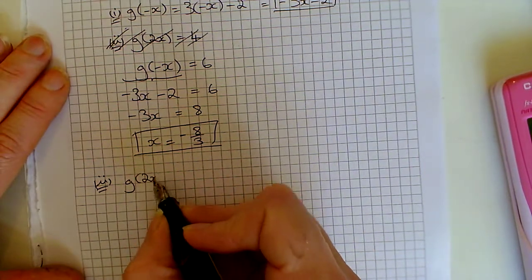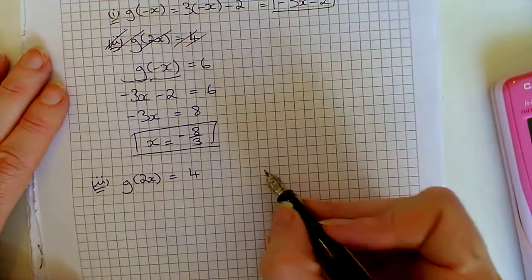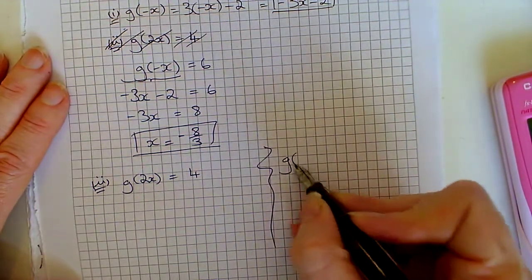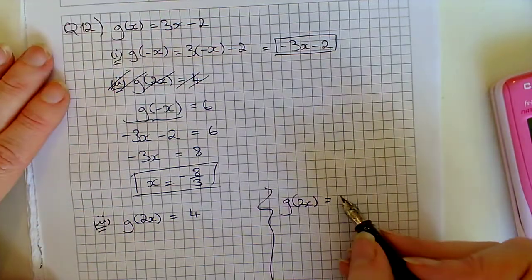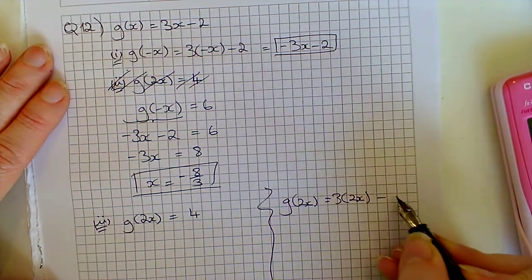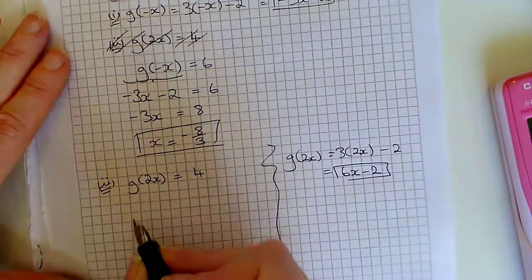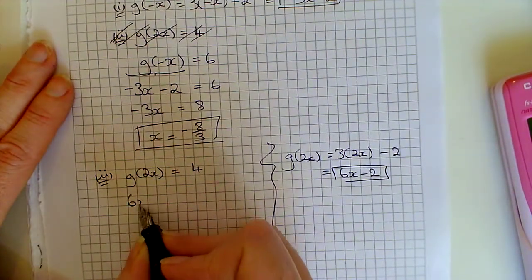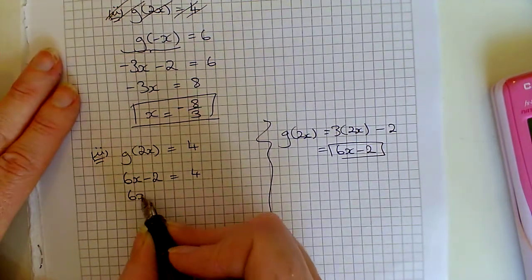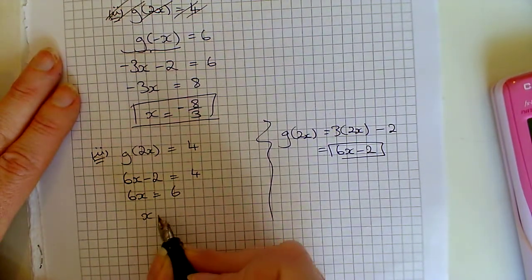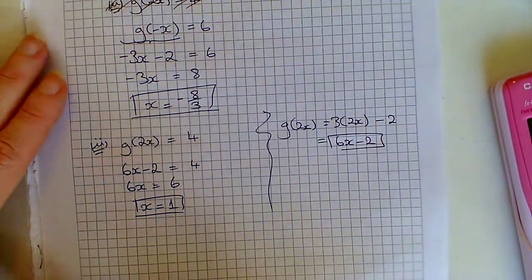g of 2x equals 4. So first of all, g of 2x means I replace x in my function definition with a 2x, and that gives me 6x minus 2. So what I'm solving is 6x minus 2 equal to 4, 6x is equal to 6, and x is equal to 1, dividing across by 6.